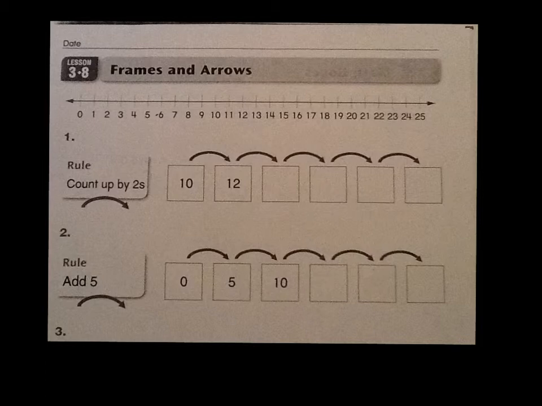When we look at our first frame, our number that we're going to start on is number 10. If you can see, they have provided us with a number line to help us do our counting. So boys and girls, the first thing that we're going to do is get our finger on number 10. Do this now.